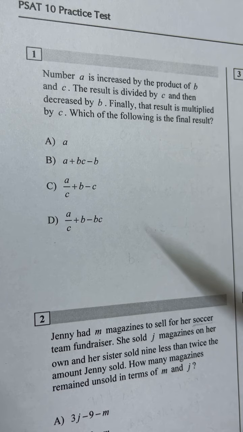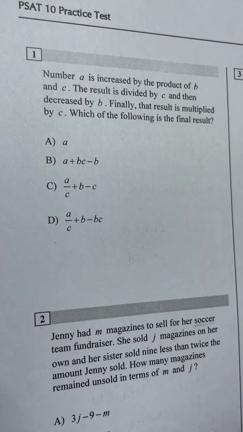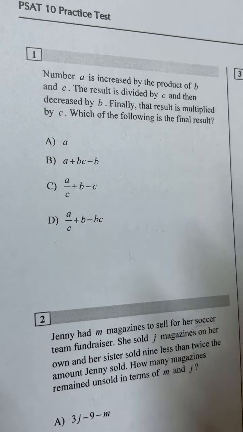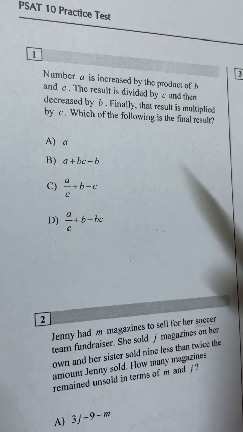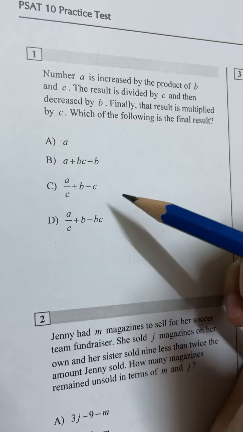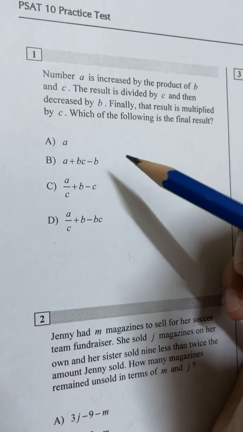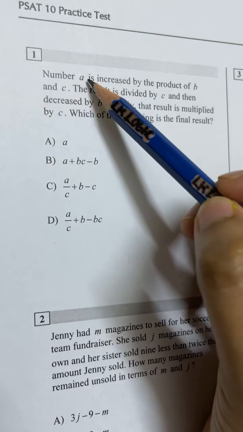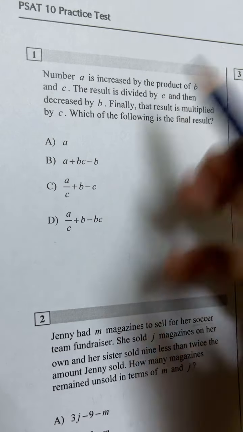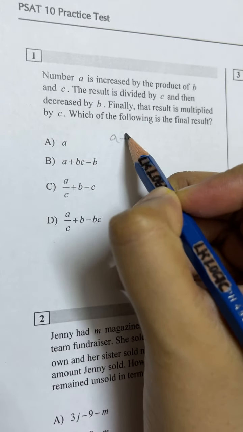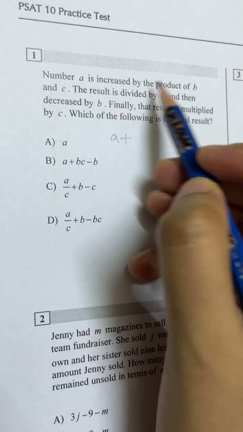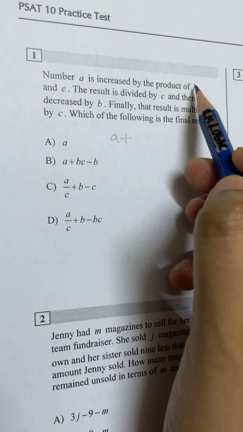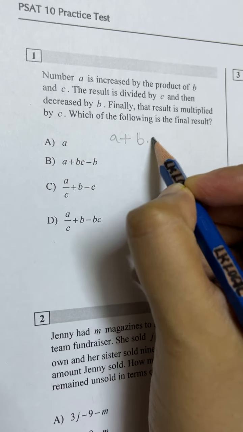Now what we are going to do is, usually everybody gets stuck on how to form an equation. Then you cannot even write the answer if you're not able to form an equation. So that's what you have to learn in this. Here it says number A, so we are going to plot it word by word. Number A is increased by the product of B and C. Product means multiplication, so that means multiplication of B and C.